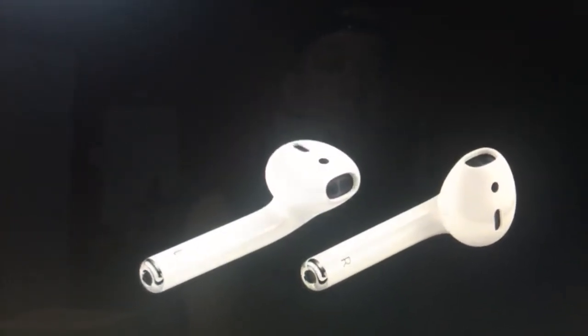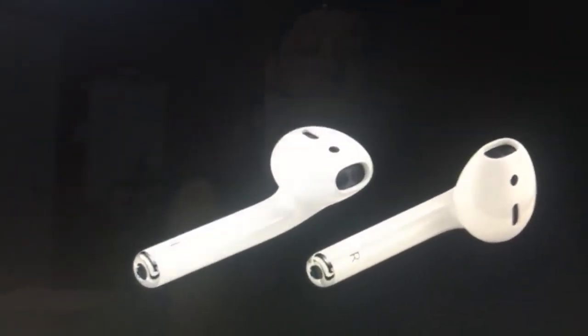Put them in the box. So that is AirPods, based on our W1 chip.